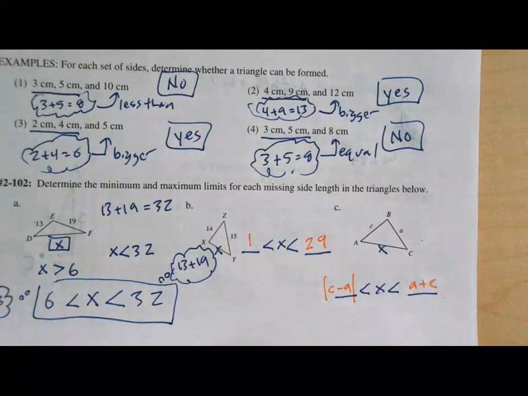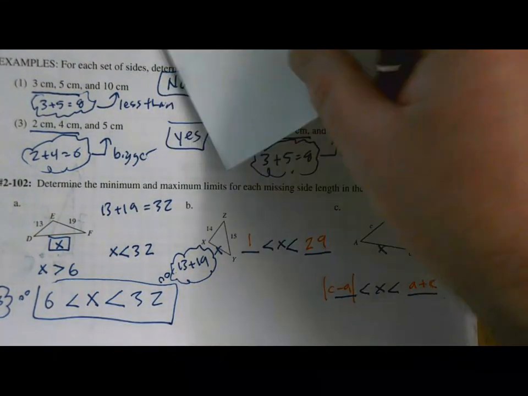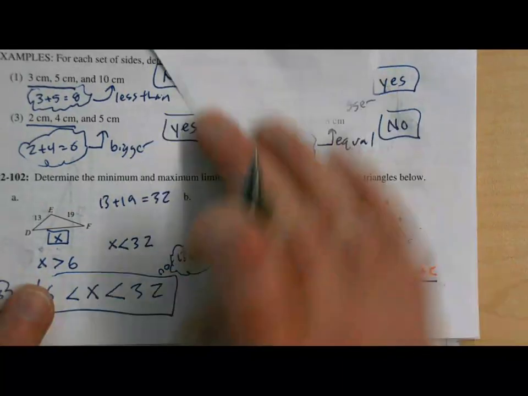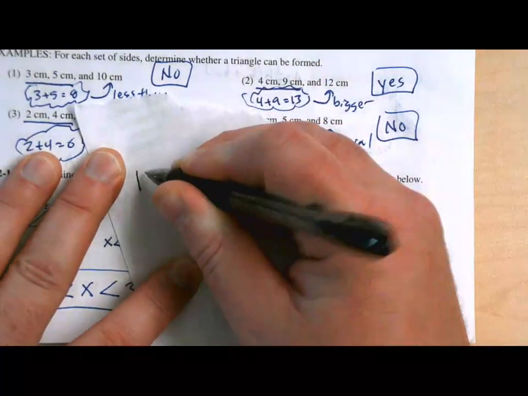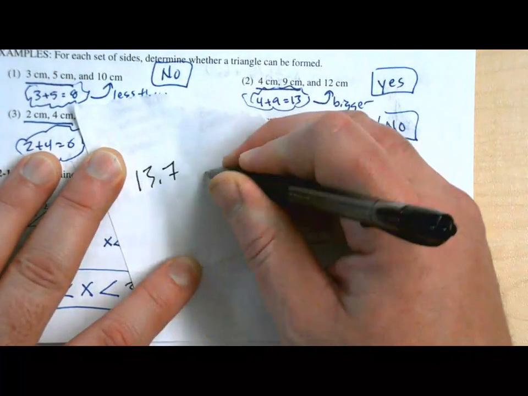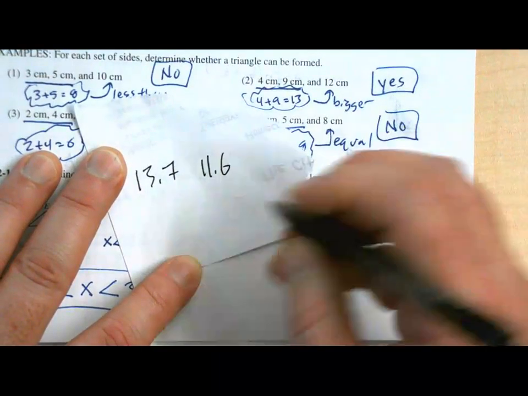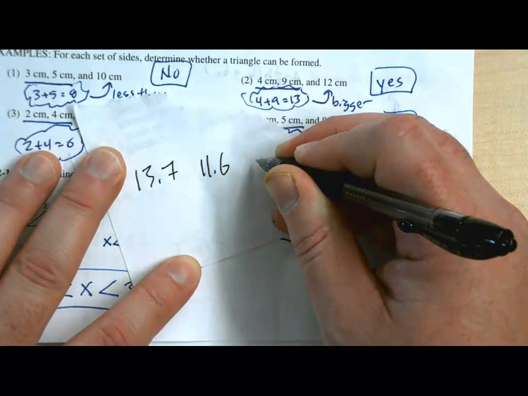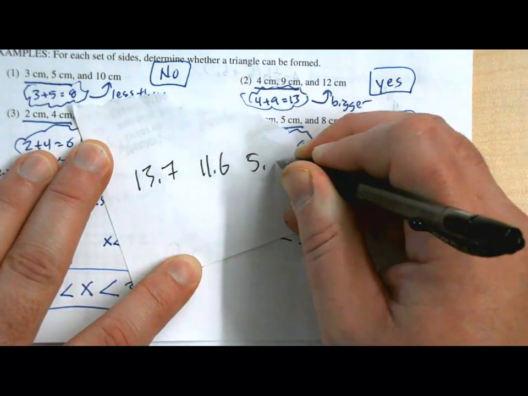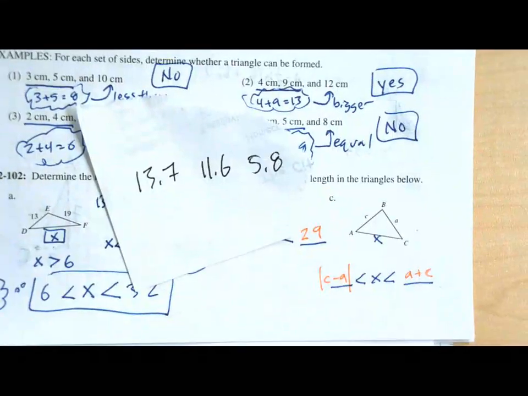All right, folks. So our learning target for today was, if I give you a list of 3 numbers, can you tell me whether those 3 numbers are going to make a triangle? So right now, test yourself and see if you can do this. If I gave you 13.7, 11.6, and let's see here, 5.8, can we make a triangle out of those 3?